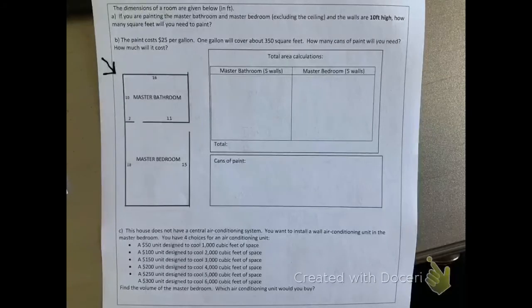First we need to figure out our total area of what we're painting. Looking at the master bathroom, it has 5 walls. We have the 16 feet, 10 feet, 2 feet, 11, and if this is 10, then this has to be 10 feet as well. We're going to be painting those walls, and the walls are 2-dimensional. It says they're 10 feet high, so this 10 here, and the wall goes up, so you're painting a 10 by 10 wall here.